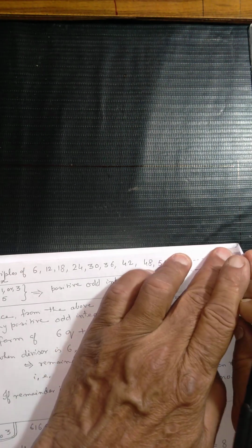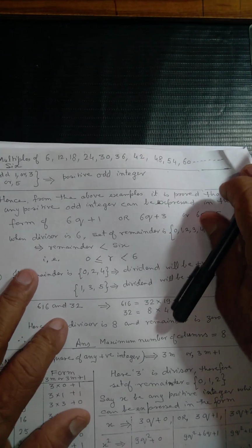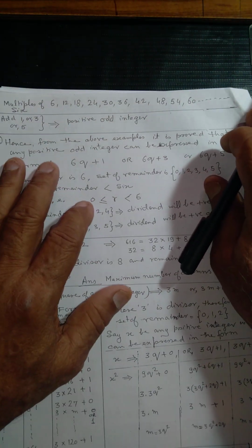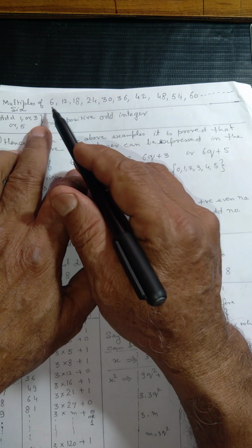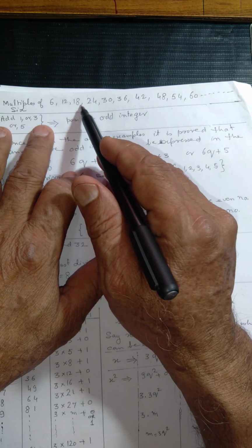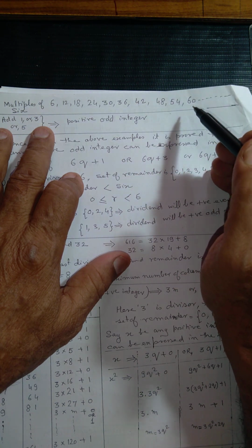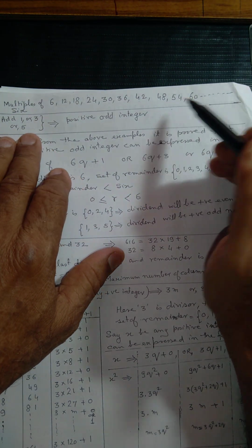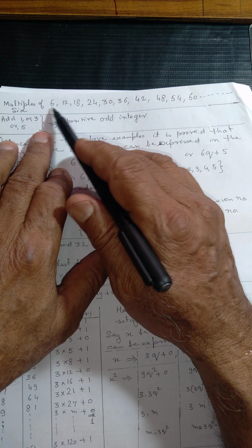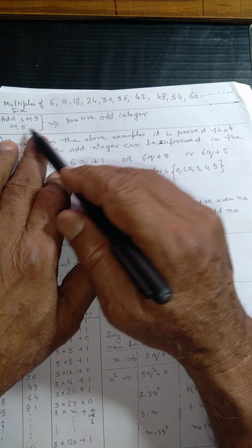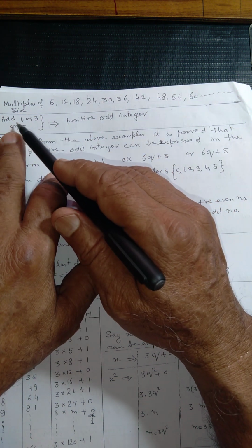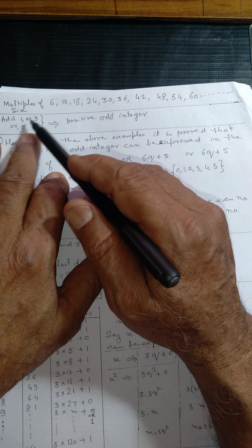Now see the multiples of 6, which we have proved earlier. Multiples of 6 are 6, 12, 18, 24, 30, 36, 42, 48, 54, 60 and so on. It is not a table, it is the multiples I have written here. So add 1 or 3 or 5.